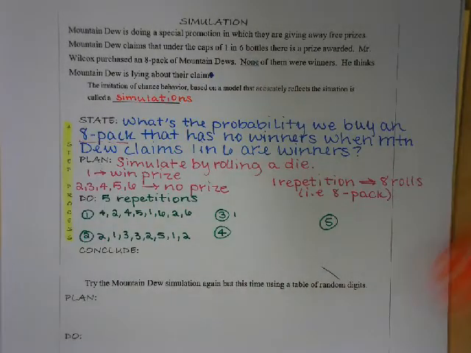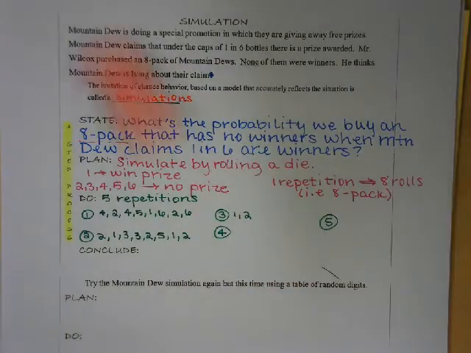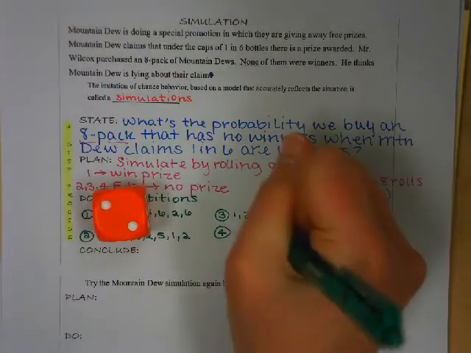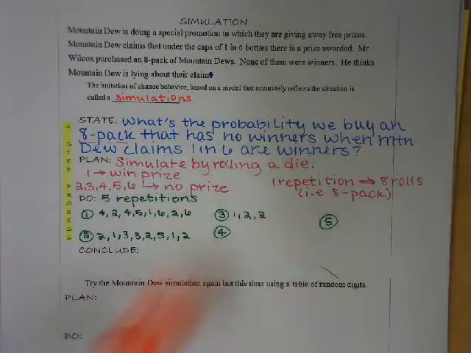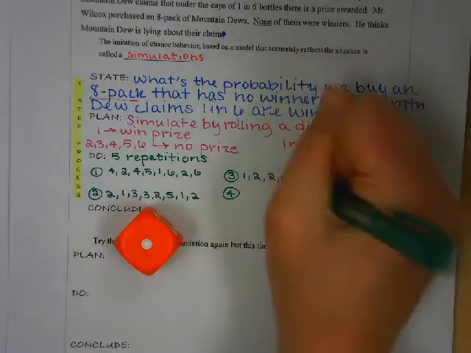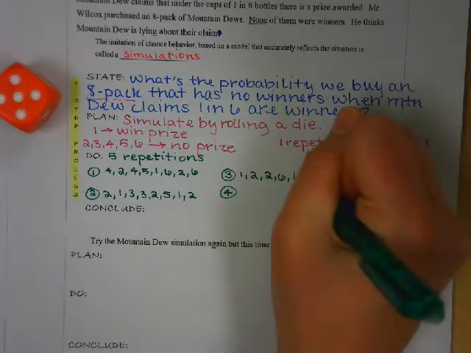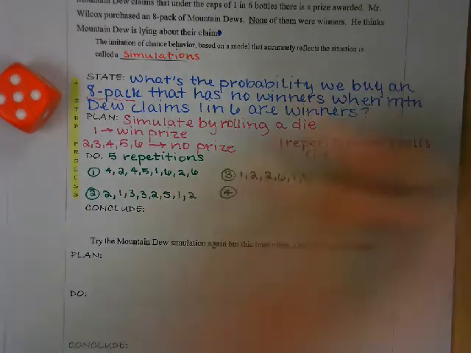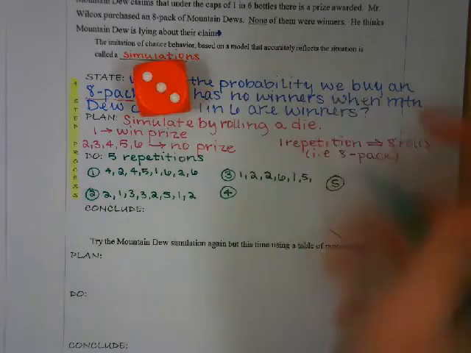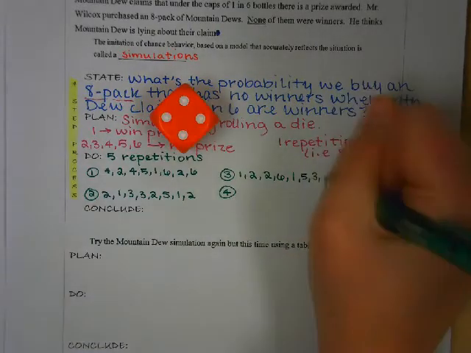Then 3, 2, that's 1, 2, 3, 4, 5, 6, 7. It was 4.